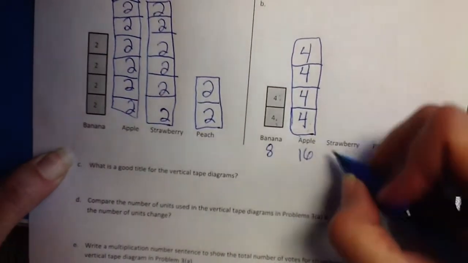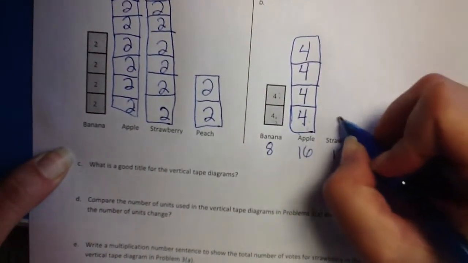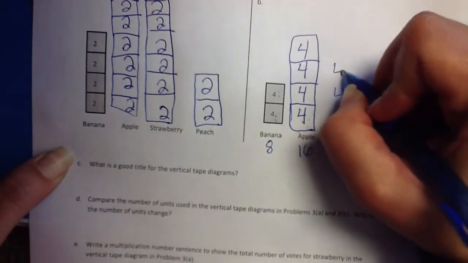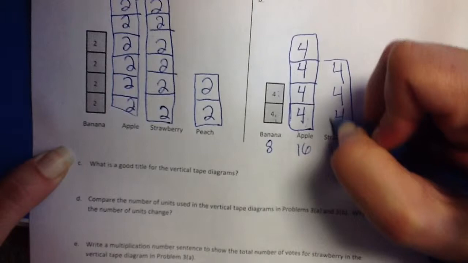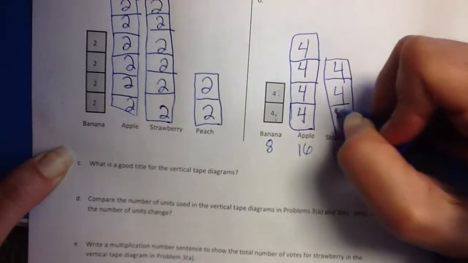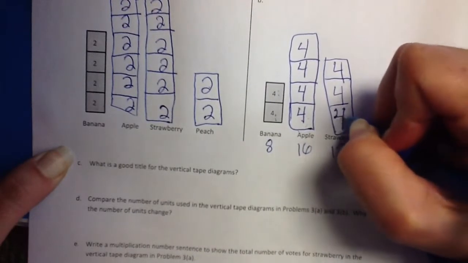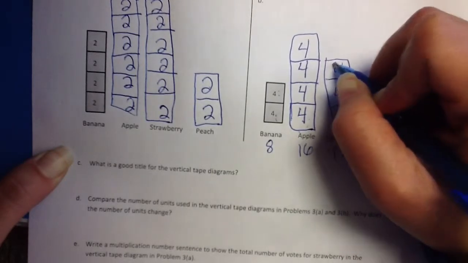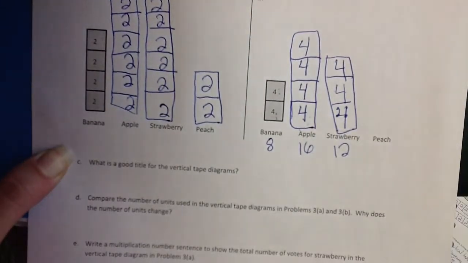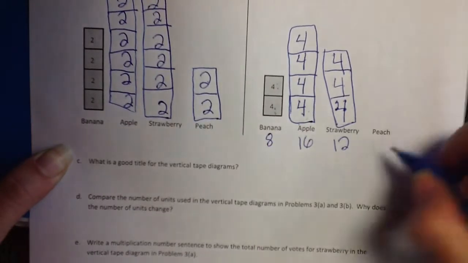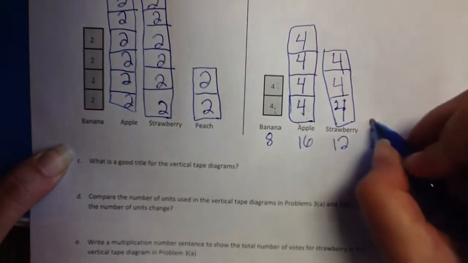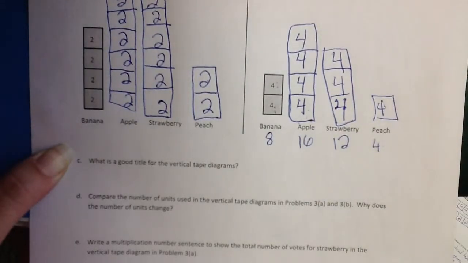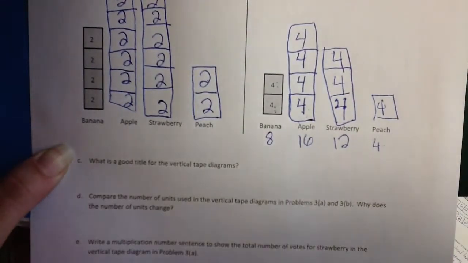For strawberry, 12 people liked it, so we still have to count by 4s. 4, 8, 12. If you're not remembering how to count by 4s, make sure you do the individual counting pieces as well. So you can go 4, 5, 6, 7, 8, 9, 10, 11, 12. You can count by 1s if you need to. And last but not least was peach, and the 4 people liked peach. So they just get one little box by themselves for our vertical tape diagram.